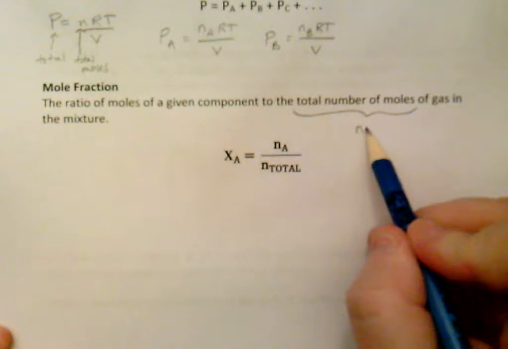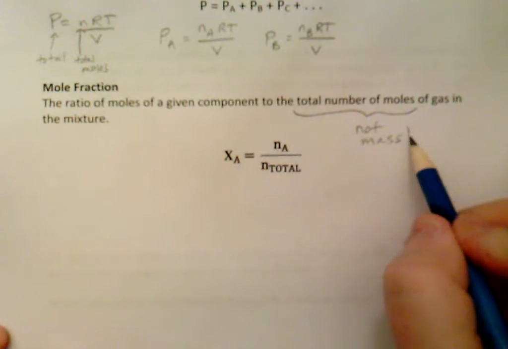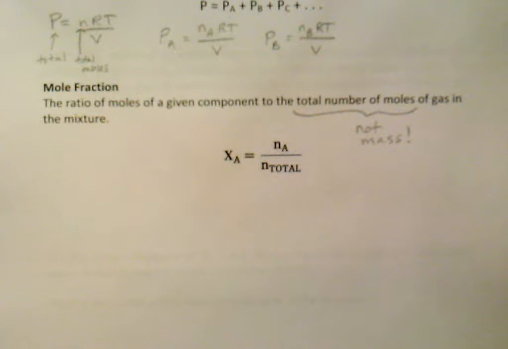Now, this is really important. It is the total number of moles. It is not mass. And that is really important to remember, because a lot of times we're given mass, and it is really tempting to just do mass percent like we're used to. But we need to always convert it to moles and do mole percent.